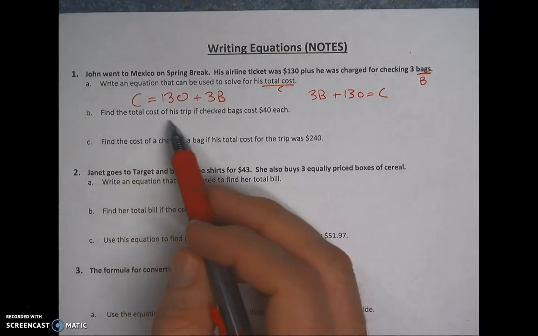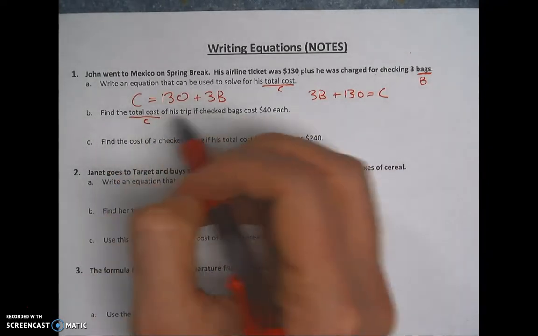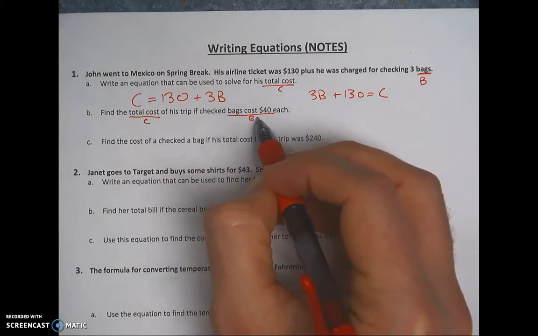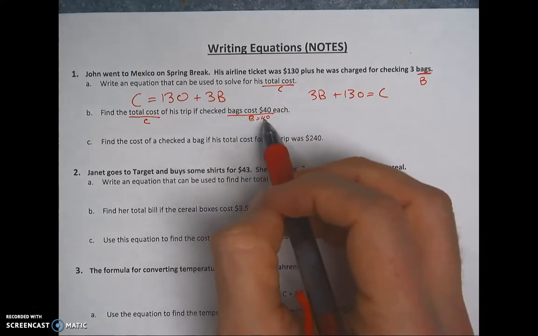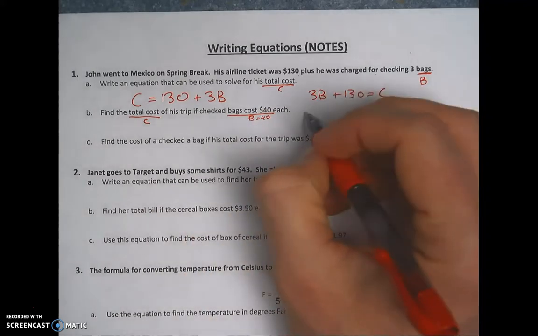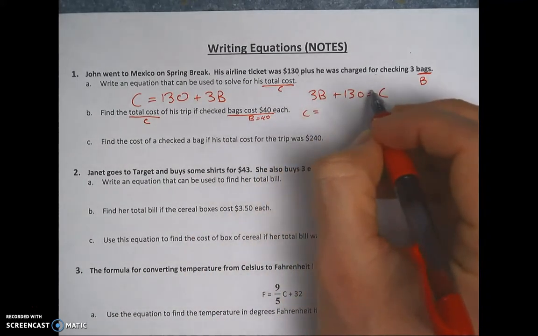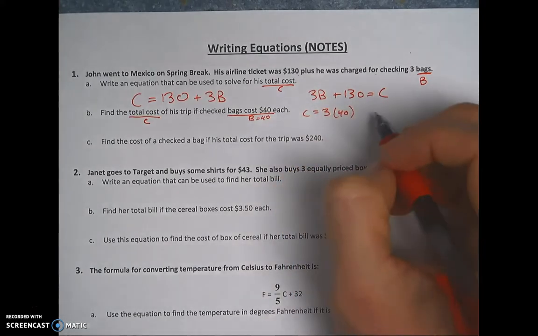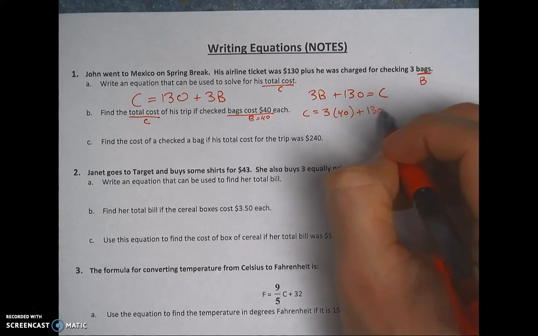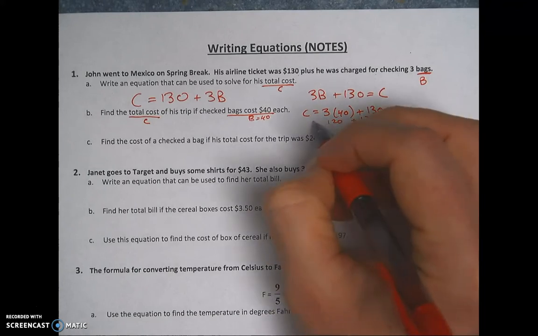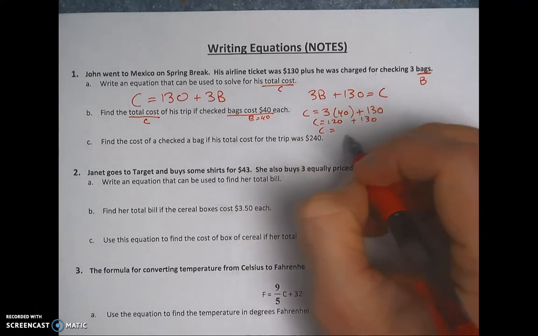Letter B, find the total cost of the trip. So find the cost, which is C. So we're looking for C if the checked bags cost $40 each. So B is going to equal 40. So we're plugging in 40 for B and trying to find C, total cost. So C equals, I'm going to put the B first, so 3 times the cost of the bags, 40, plus the cost of your ticket, 130. So this is 120 plus 130 for a final cost of $250.